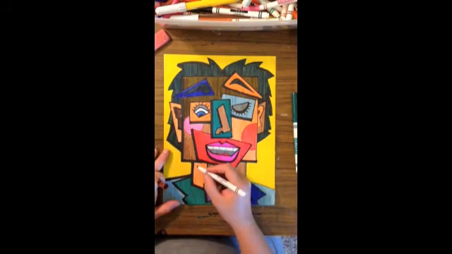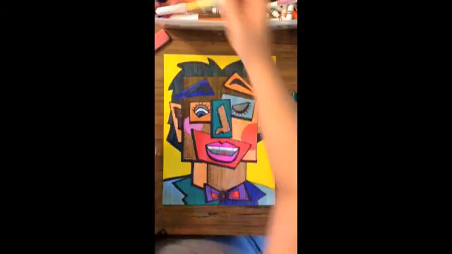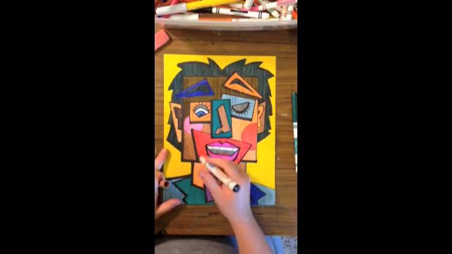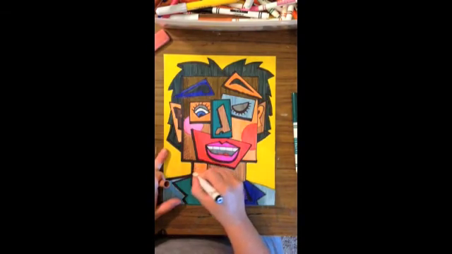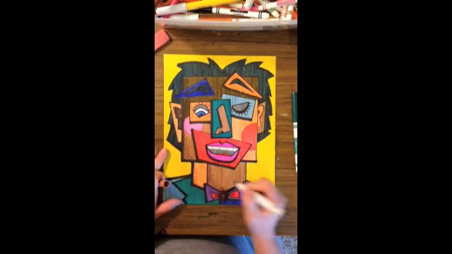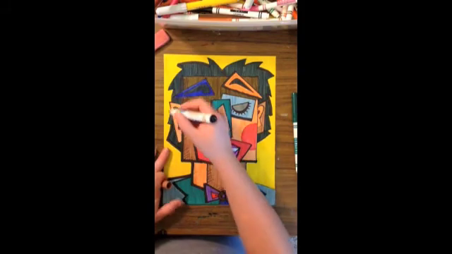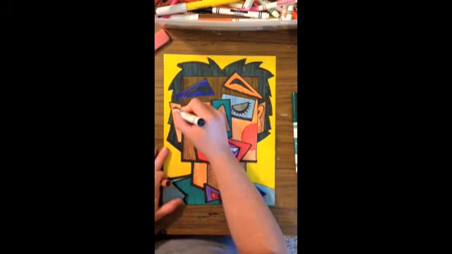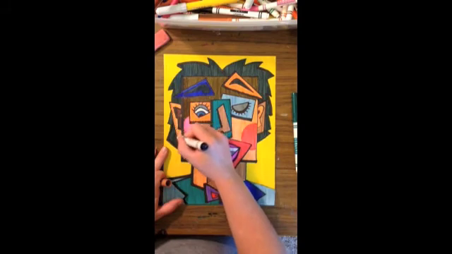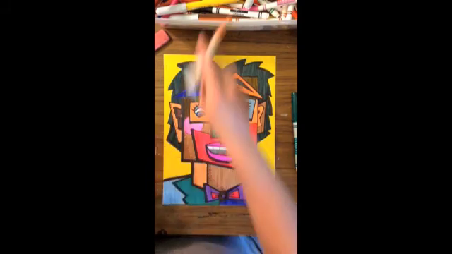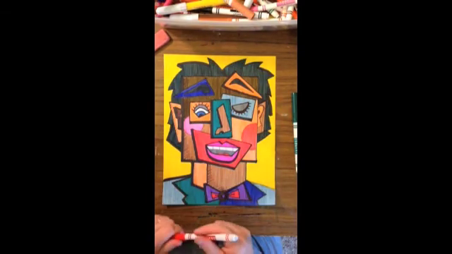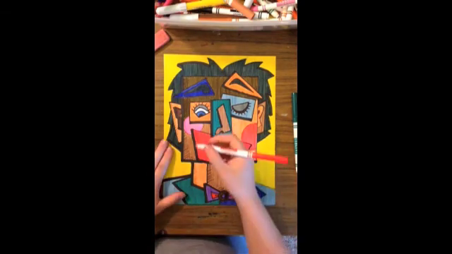But I might switch to a darker brown. I mean a lighter brown for the lighter skin color. So again, I'm keeping to the left and the bottom. And you don't necessarily have to do it over here on this side. Maybe over here on the ear though. And then let's see how well the red shows up on the red.